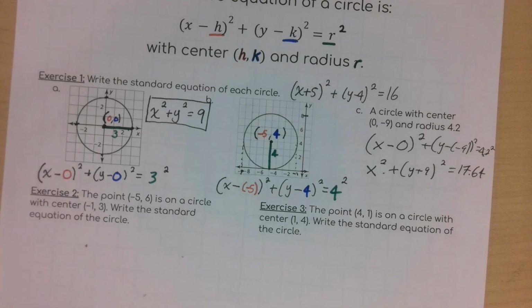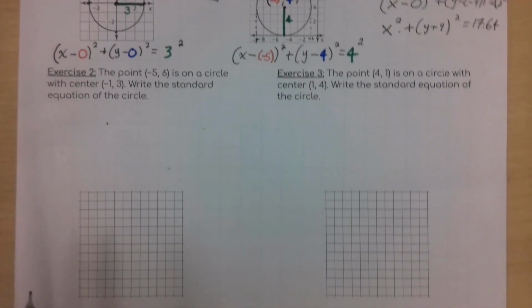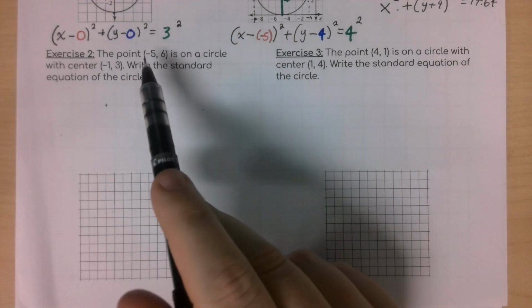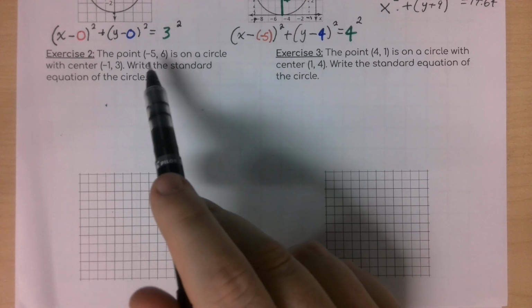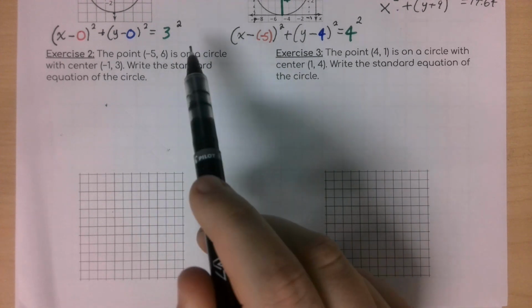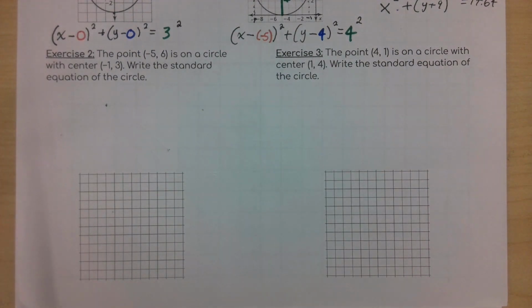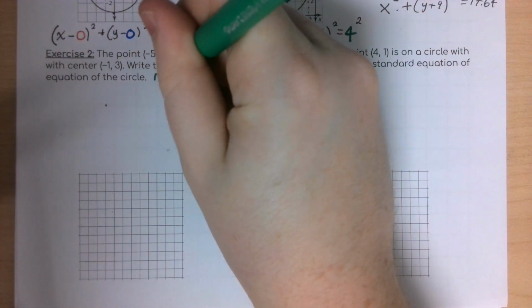Things get a bit trickier when you get to exercises 2 and 3 because I'm not giving you all the information you need. You will need to find the information. So, we're told for exercise 2, the point negative 5, 6 is on a circle, so it's on the outside, with center negative 1, 3. Notice that we are missing the radius.